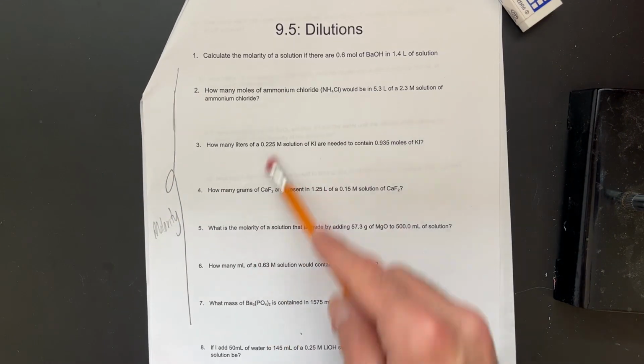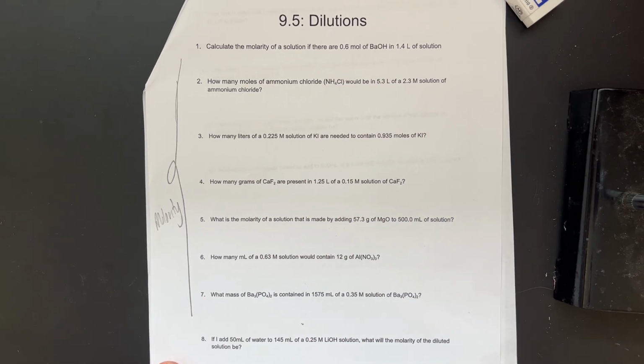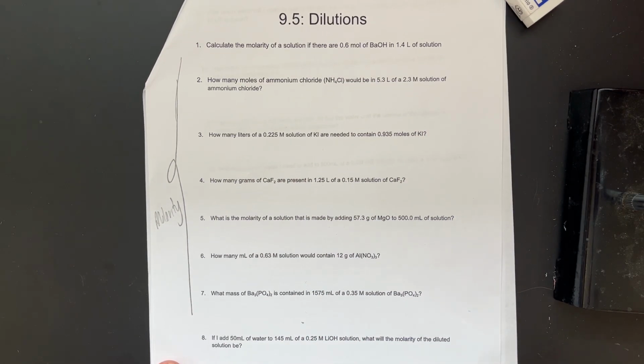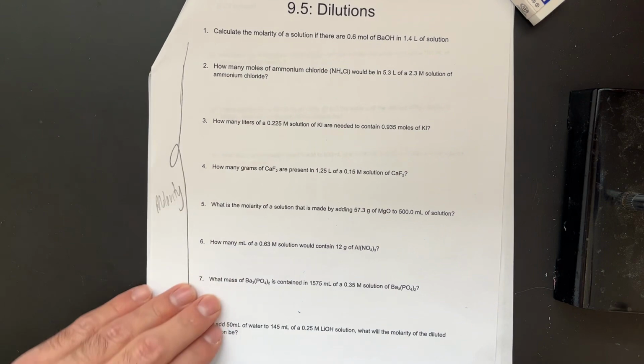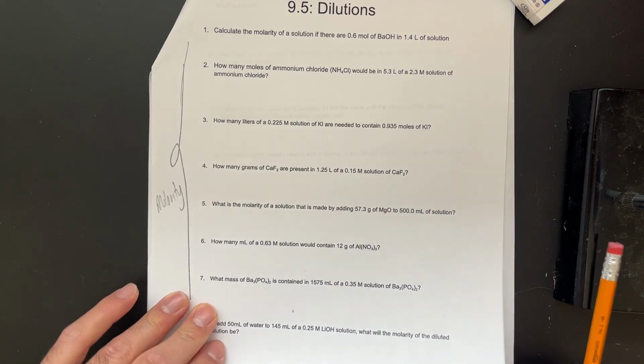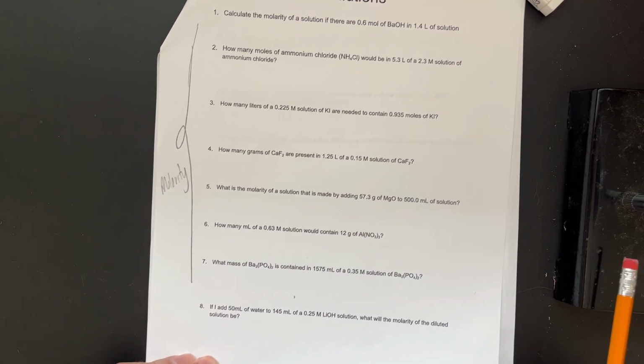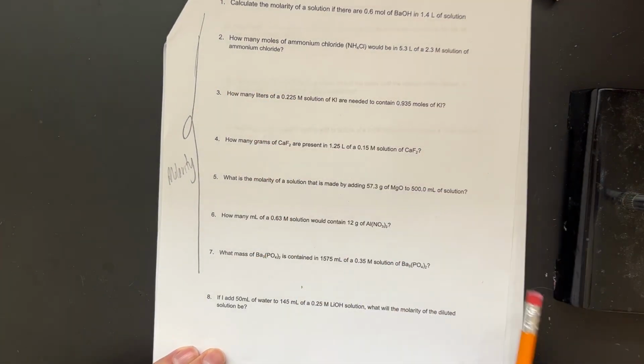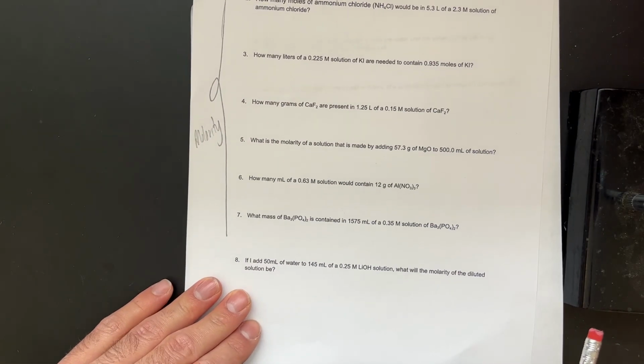Now, do note, as I was looking at this, the first 7 are really molarity problems. And so in your extra practice problems, I'm going to give you more dilution problems, because it looks like you have a lot of molarity here, but we only have 5 or so dilutions. And so I'll give you a couple extras to work around and play with.